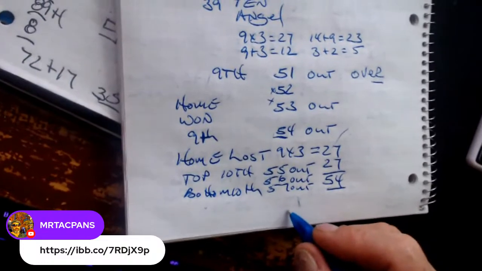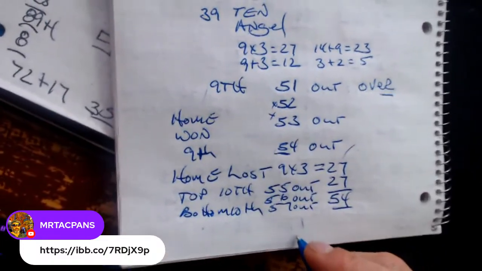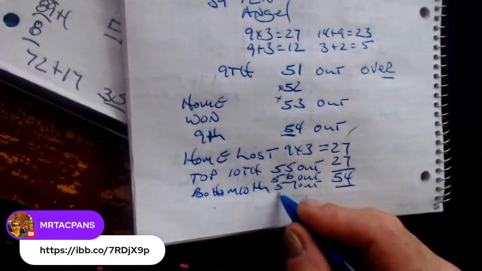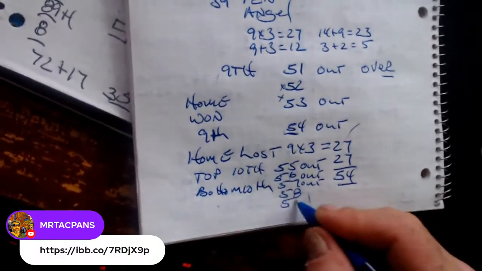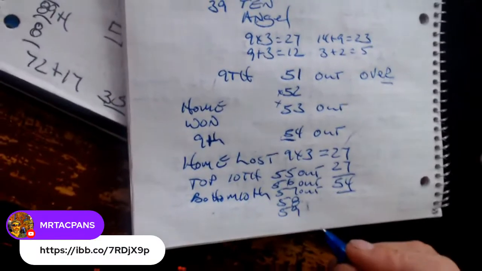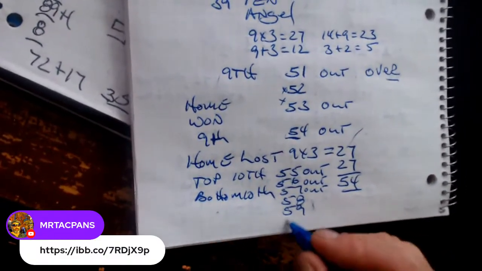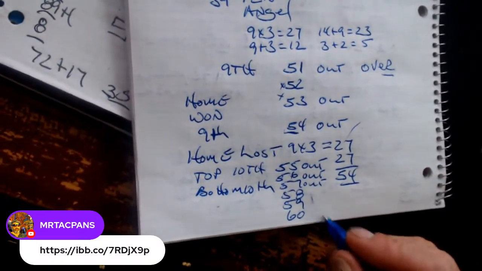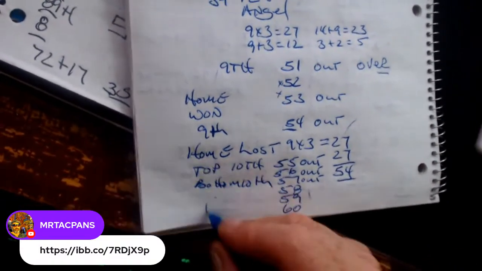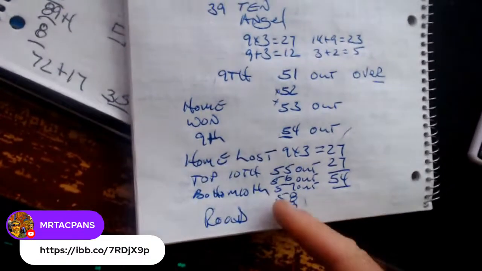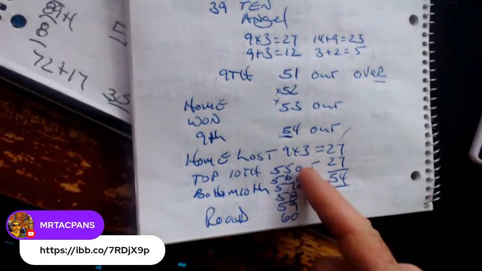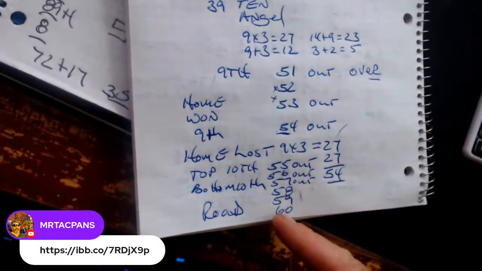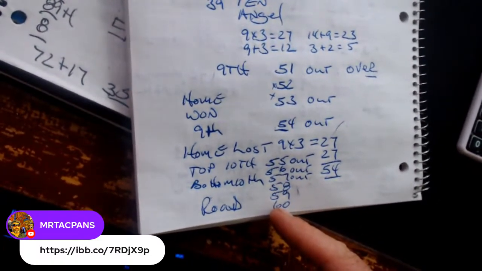Now, if you stop the game at 57 and the game is over, that means the home team won in the bottom. But if you see 58 outs and 59 outs and the game is over, you know the home team won. But if you see 60 outs in the game, there's a possibility, if the game's over at 60, you know the road team won, and you know the road team scored in the top half of the 10th inning. And this just ended the game. 10 innings played, 60 minutes on the clock. The game is now over.